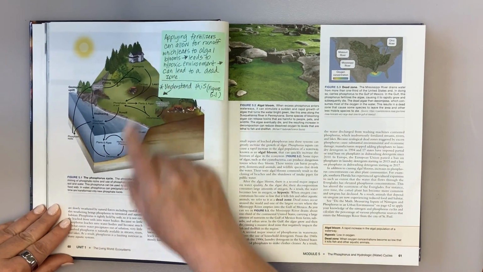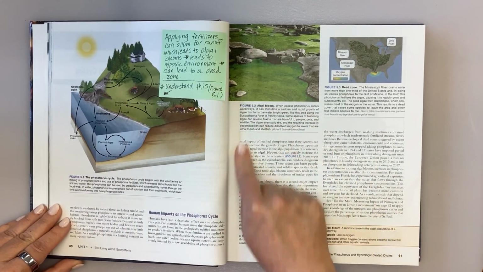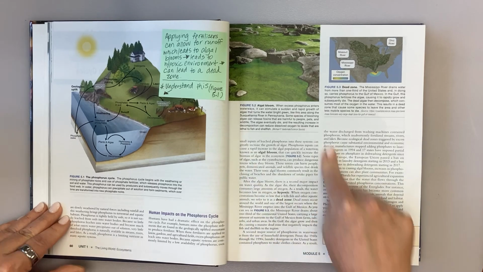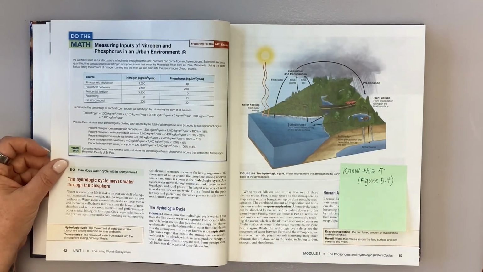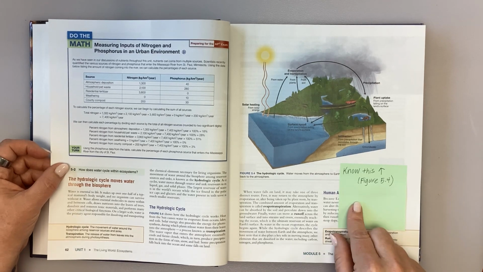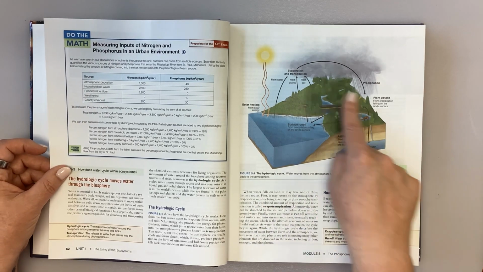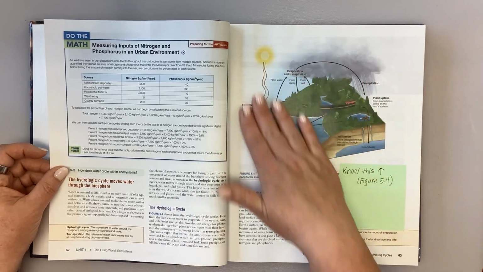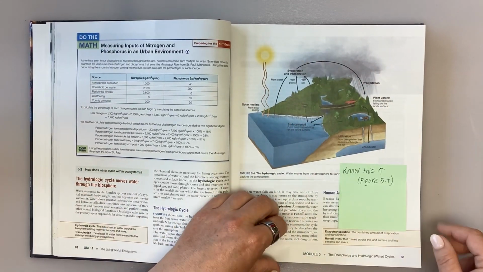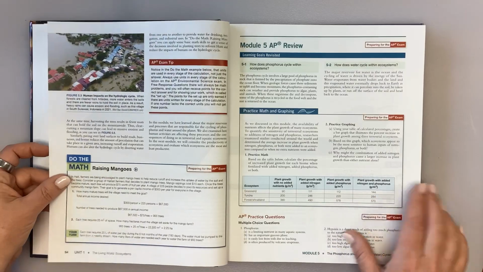Make sure that you understand the description over here on page 61 of what an algal bloom is. It's going to go into more details. So make sure that you understand that. Just don't breeze through it, because it is a little more technical and you do need to understand that. You also need to know, when we get into the hydrologic cycle, you need to understand this diagram as well. So make sure that you know that.